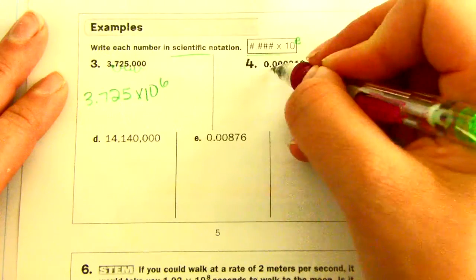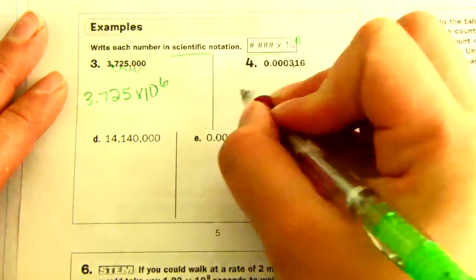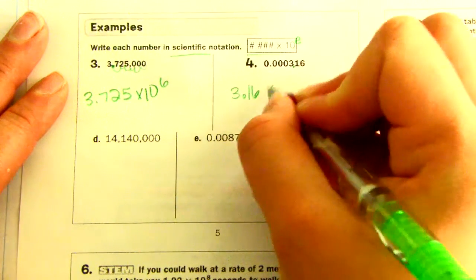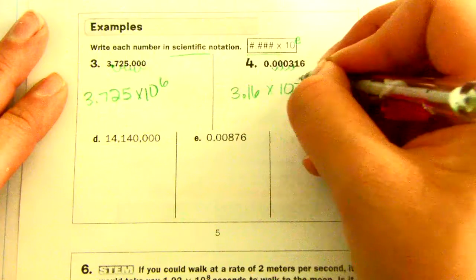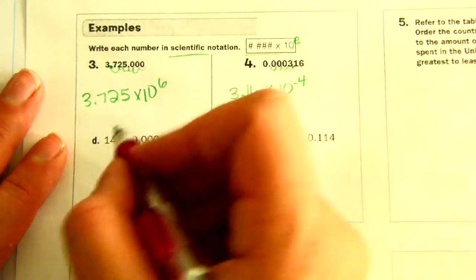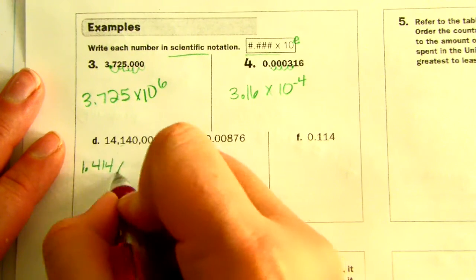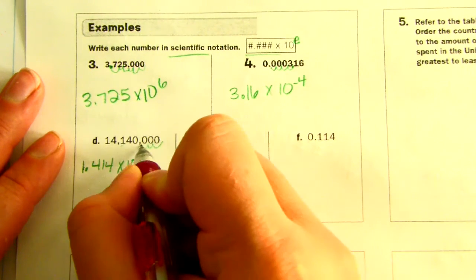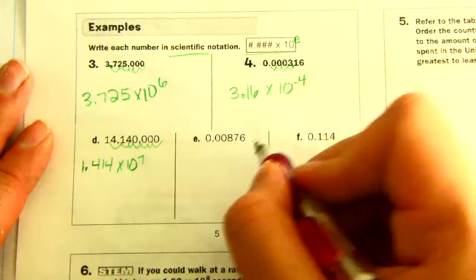This number is a tiny decimal, so that means my exponent is going to be negative. And we have to put it between the first two real numbers. So 3.16 times 10, and we would have moved it 1, 2, 3, 4. So negative 4th. Large number, so positive exponent. 1.414 times 10 to the, we moved it 1, 2, 3, 4, 5, 6, 7. Times 10 to the 7th.